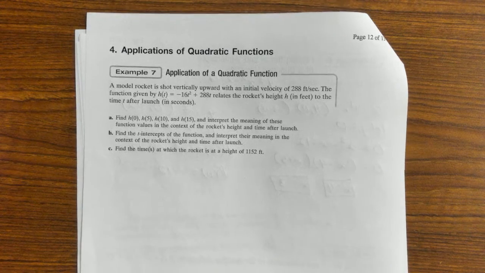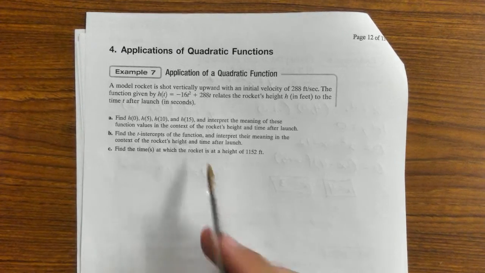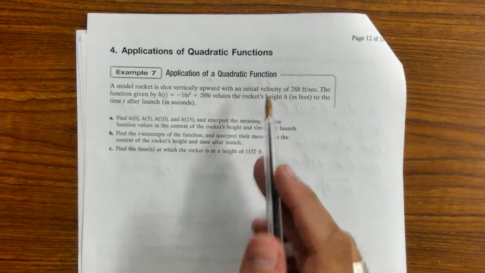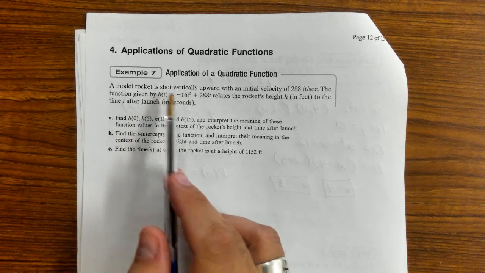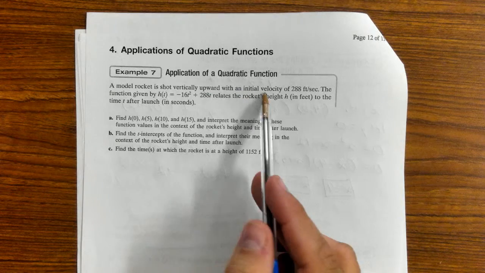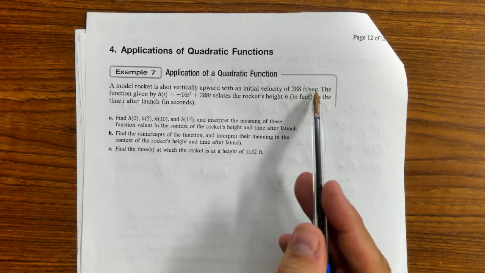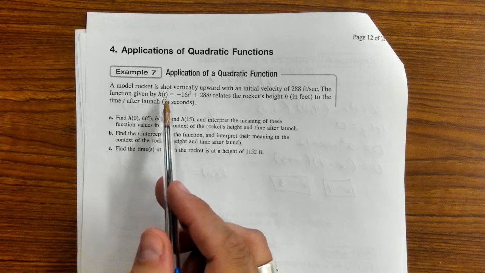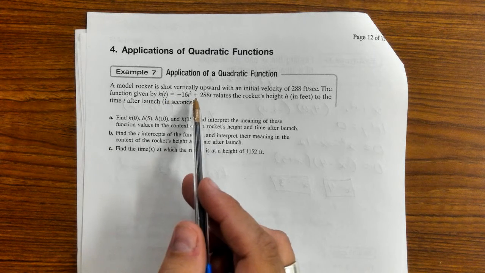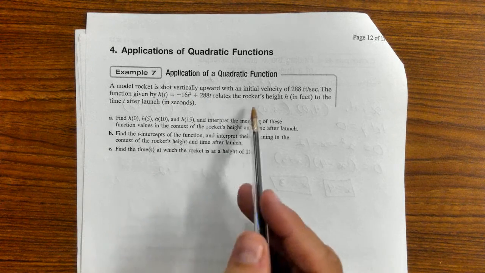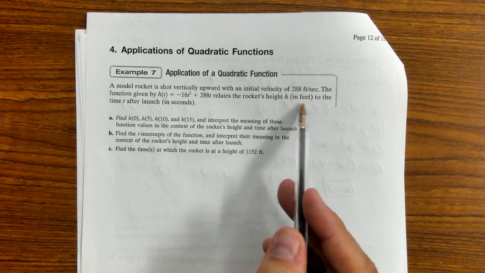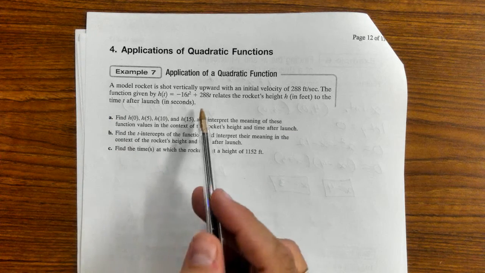Greetings, mathematicians. Today we are solving an application problem with a quadratic function. We're told a model rocket is shot up into the air with an initial velocity of 288 feet per second. The function given by h of t equals negative 16t squared plus 288t relates the rocket's height h in feet to the time t after launch in seconds.